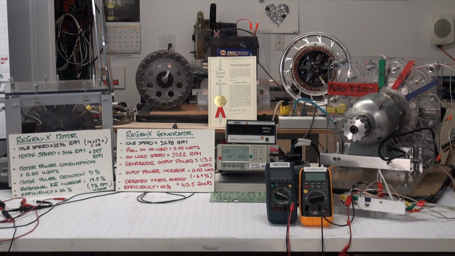And what you're going to see is the primary motor, or the prime mover, will incur a reduction in input power by 41%. So we're increasing the kinetic energy of our system by about 20%.